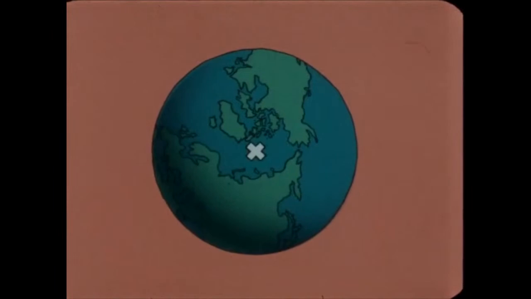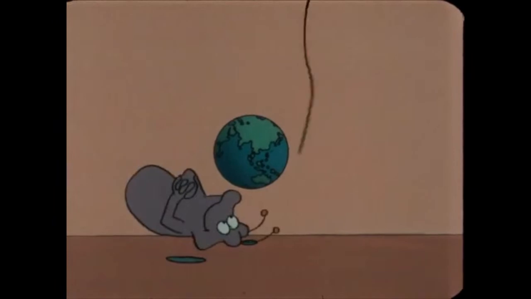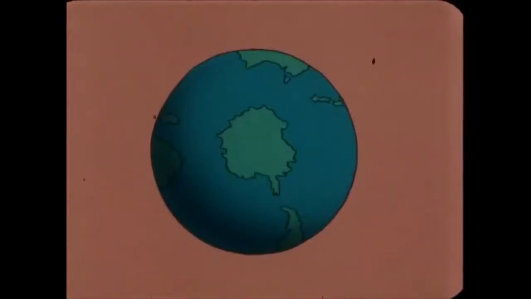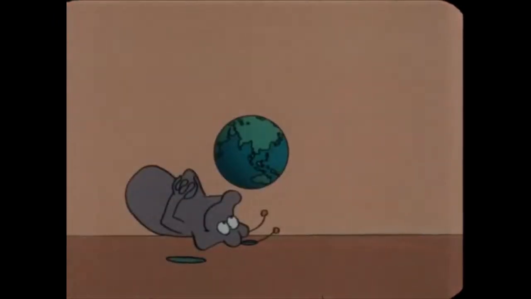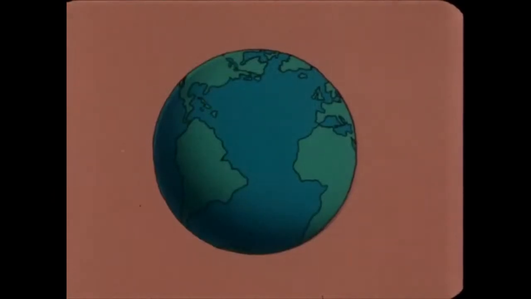Right in the middle is a place called the North Pole. Where the North Pole is, there's only ice and water. If they look at the opposite side of the globe, they're looking at the South Pole. That's here on the continent Antarctica. When you see the globe this way, the North Pole is here, and the South Pole is here.